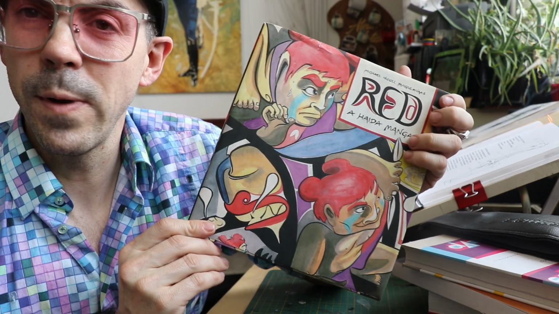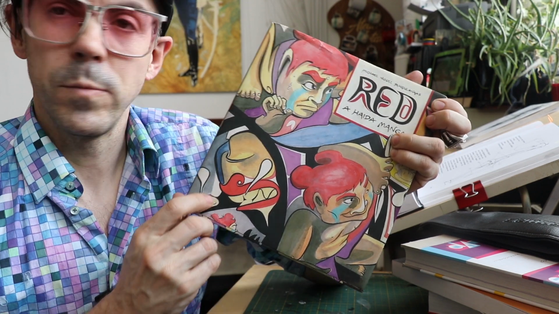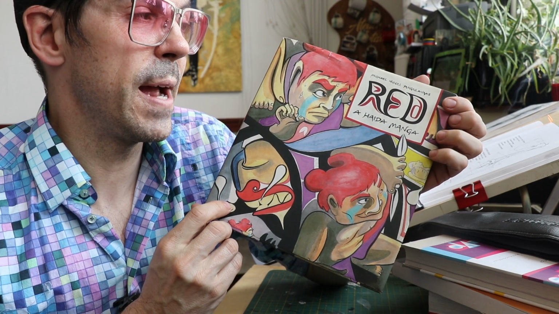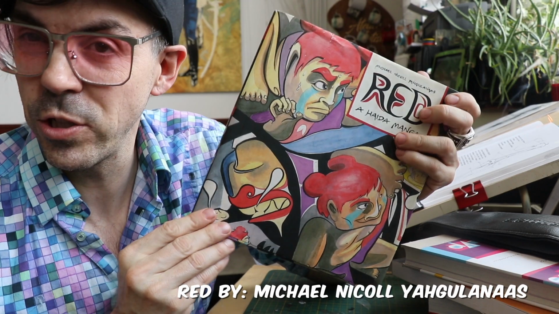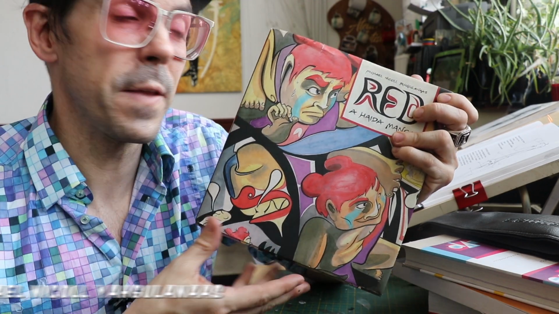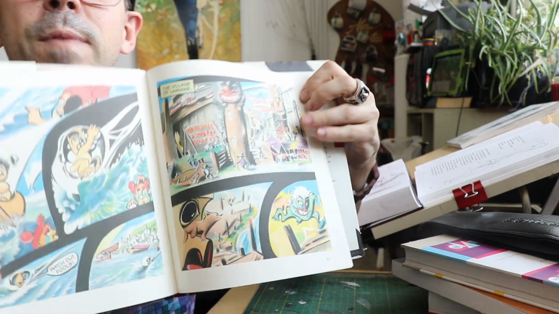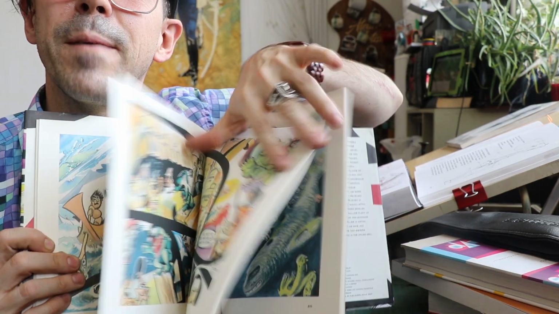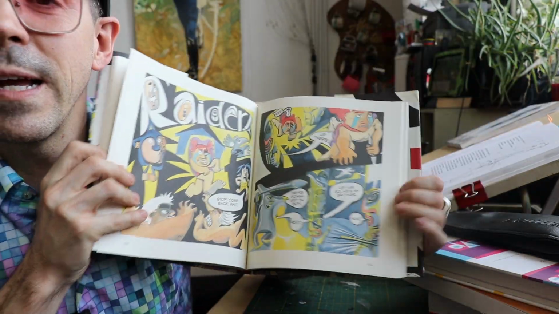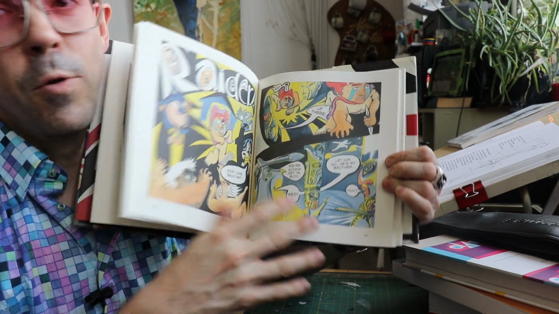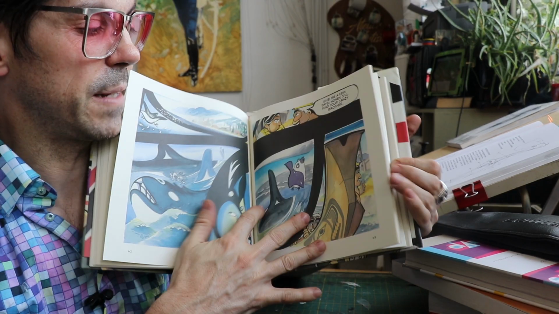I wanted to share with you this very unique take on panels in a graphic novel. This is Red, a Haida manga by visual artist Michael Nicol Yagulanis. He had an exhibition on at the Glenbow Museum, and I saw this in the store and picked it up. And what's really cool is what's inside. If you look at these big, thick black lines, he's taken a unique way of separating the story panels. Normally we'd see rectangles and sometimes circles, but here we see these dark black lines.